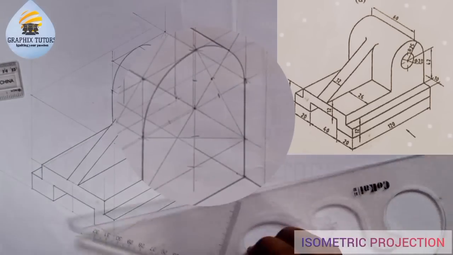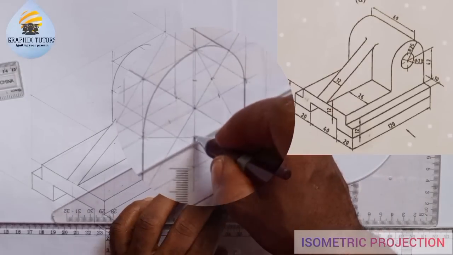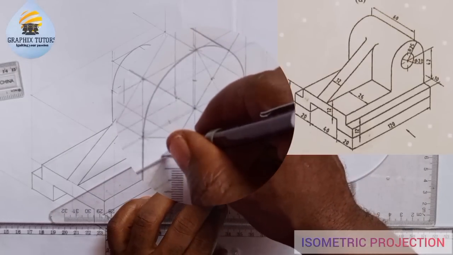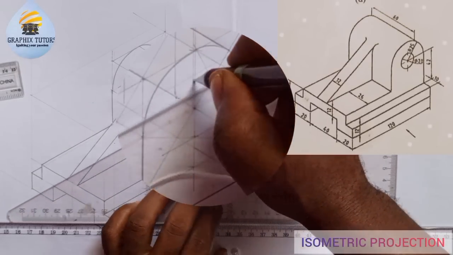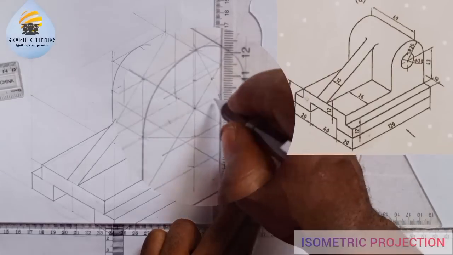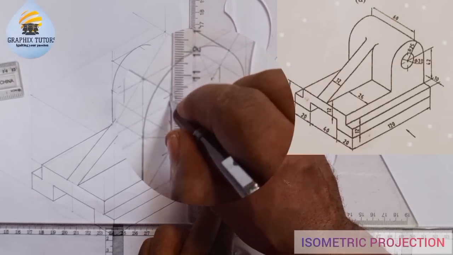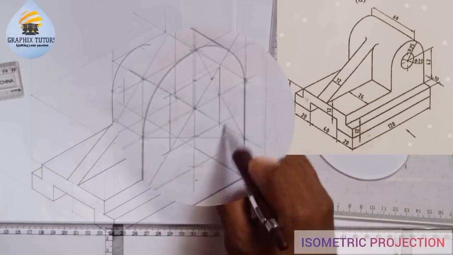That is where I'm going to put my circle. So on this point.